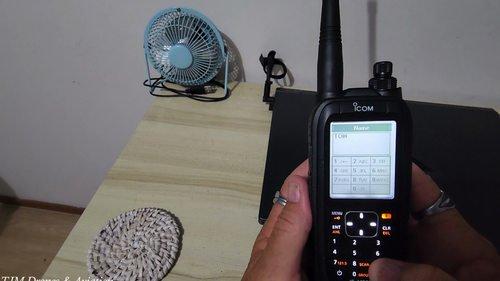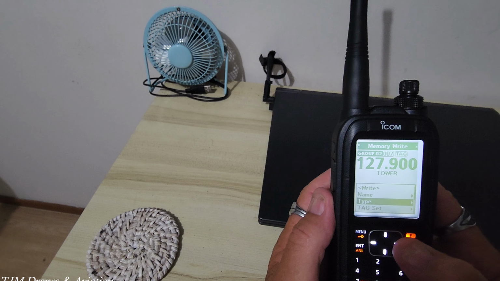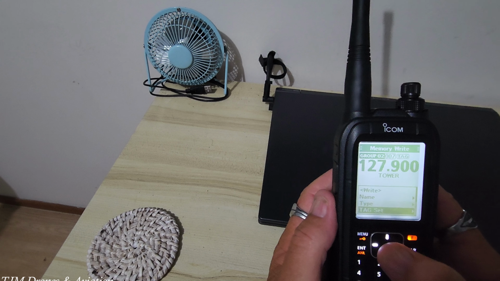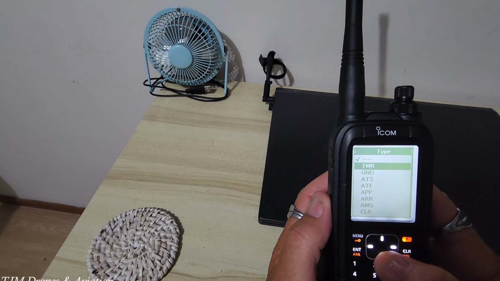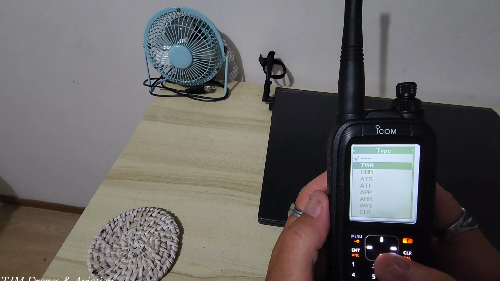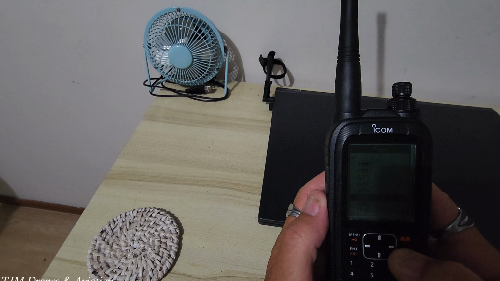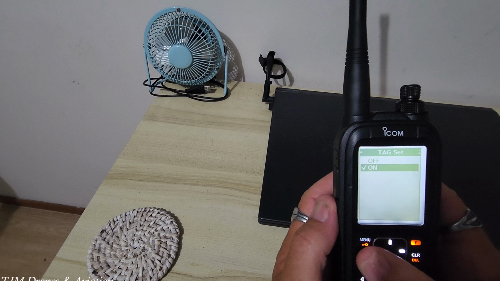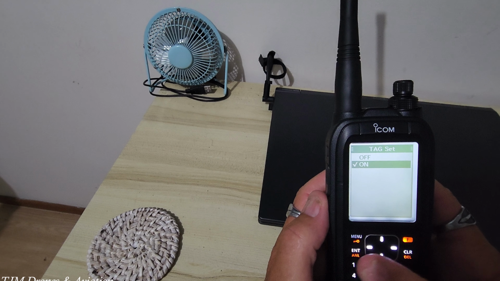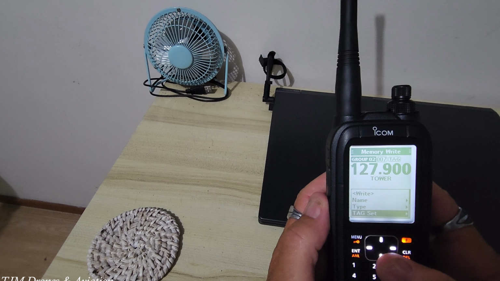Now we go down. Now you could just leave that name as the frequency because the next option is the type, so enter. Now, like I said, you could leave it as the frequency and the abbreviations come up: tower, ground, ATS, ATF, and so on. But I prefer just to enter the full name. So back to the menu, tag set, we'll press enter again. You want that on, so enter again.